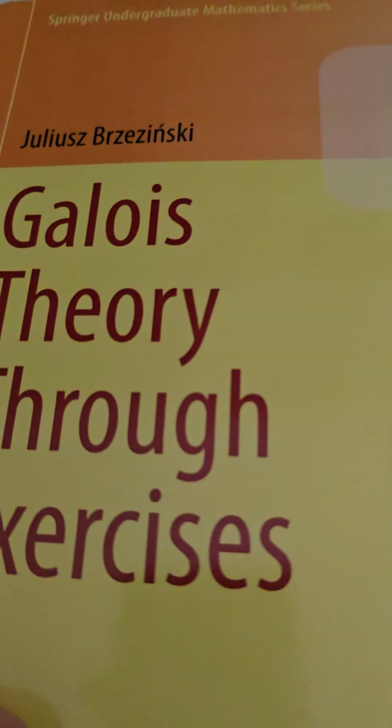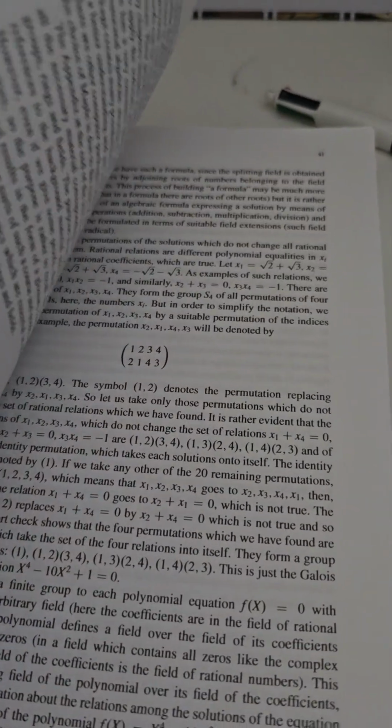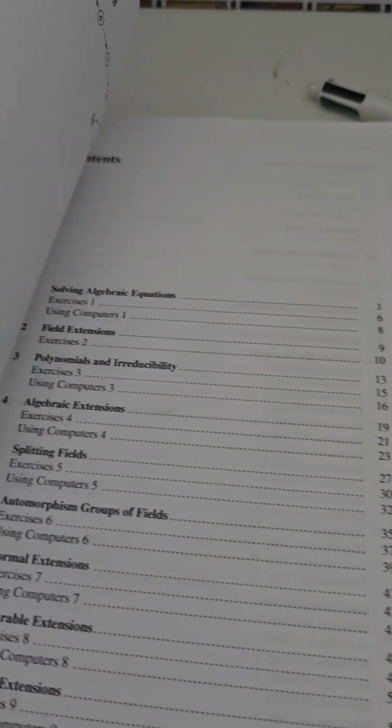Next, we have here the book Galois Theory Through Exercises by Brzezinski. So yeah, it's an exercise-based book leading you to Galois theory.